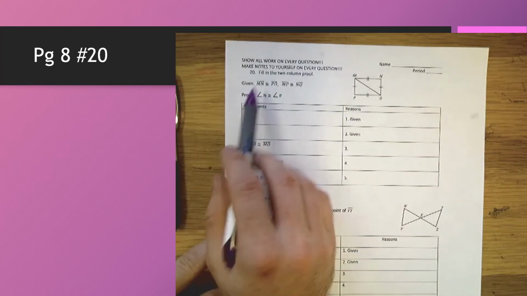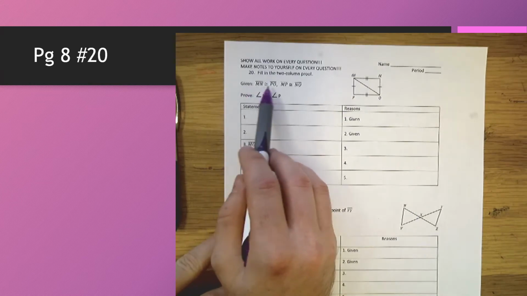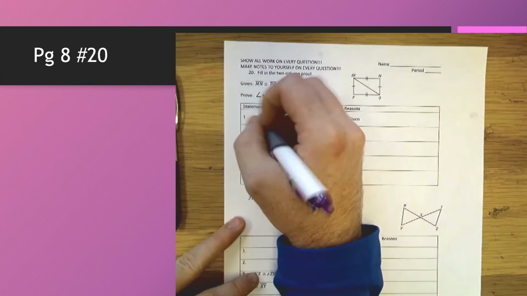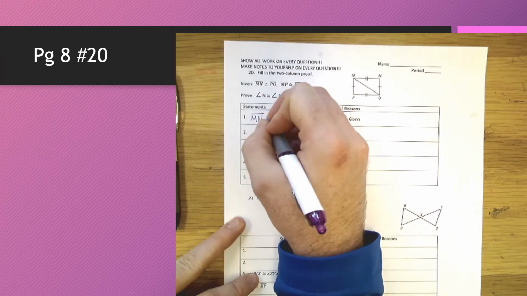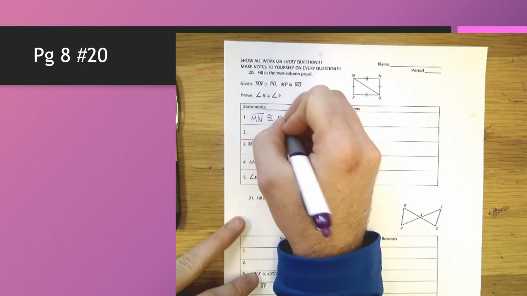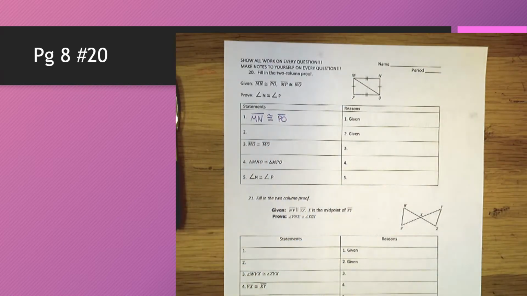So what I want to do is look at these statements up here. What was given to me is that MN is congruent to PO. So that's one of the things that was given.